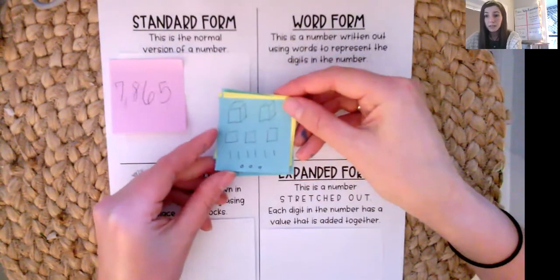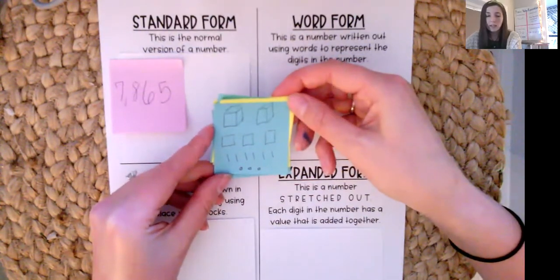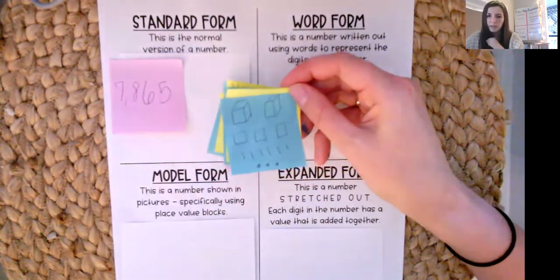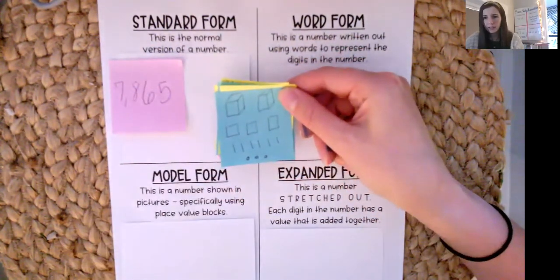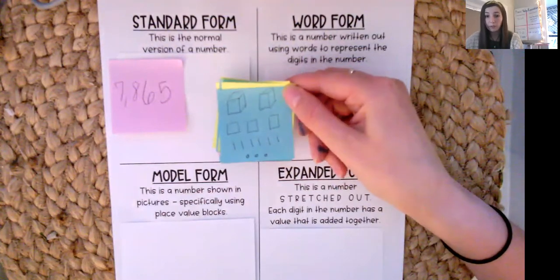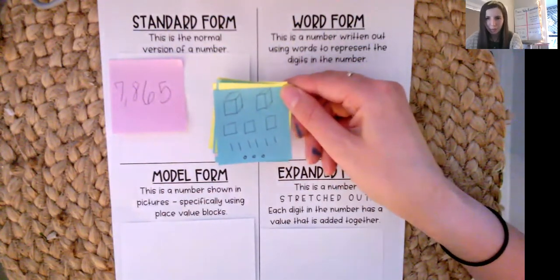Okay, take a moment to examine the number, determine what way that number is represented, and also how we would say this number out loud. I'll give you a moment.